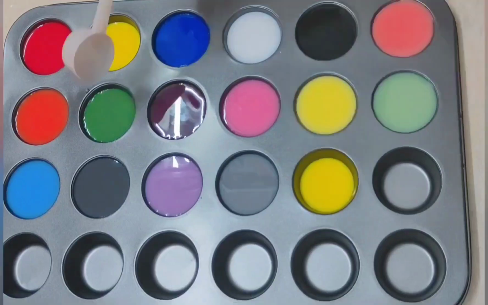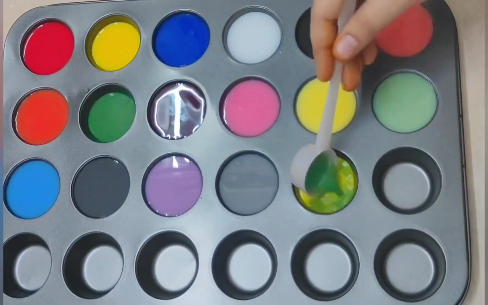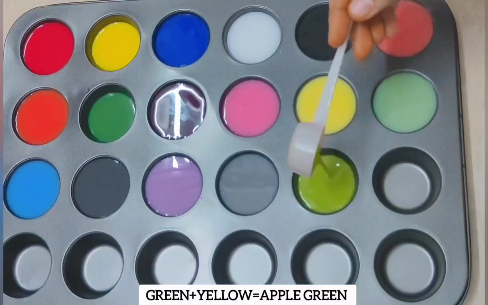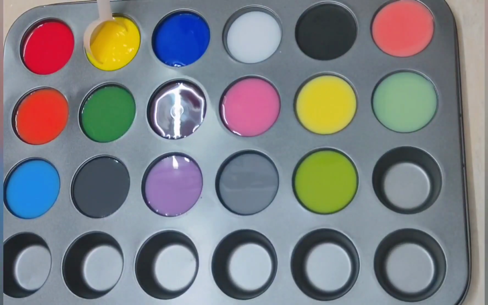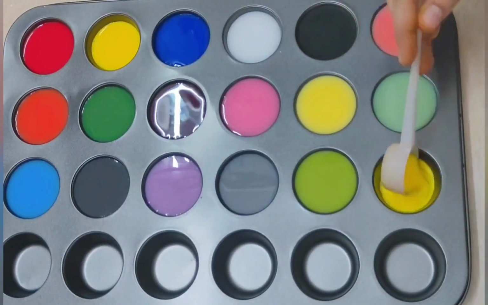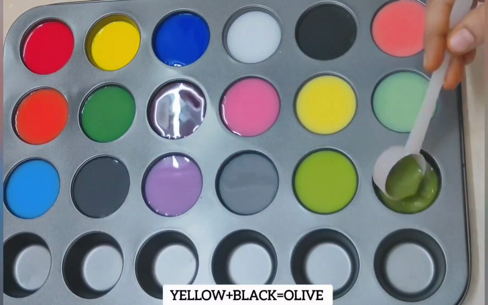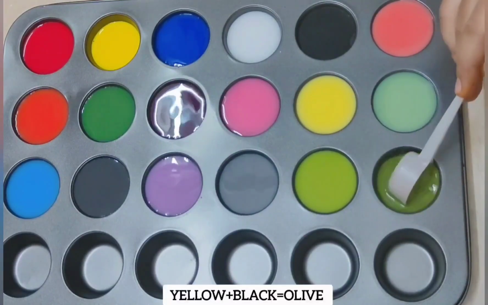Yellow and green gives you a color, apple green. Yellow color with the black gives you olive.